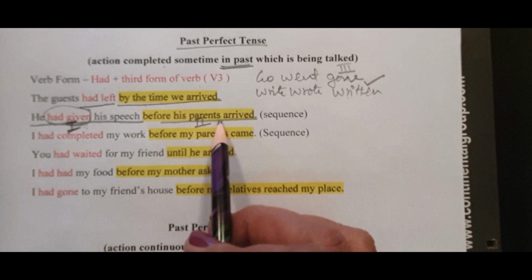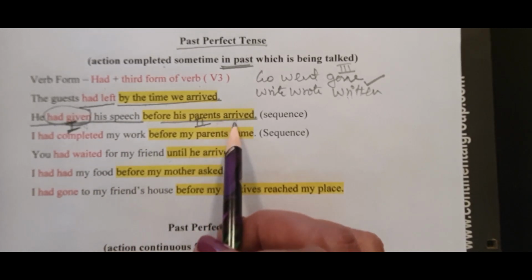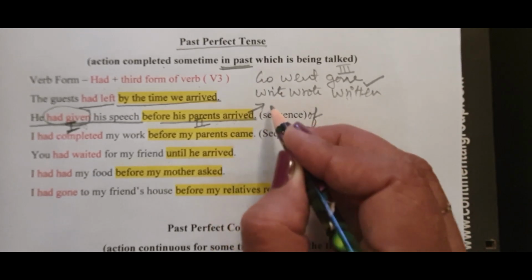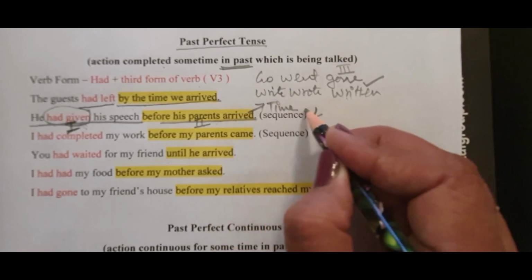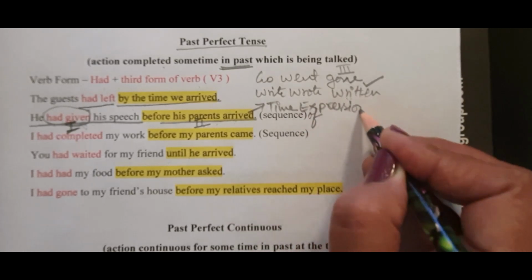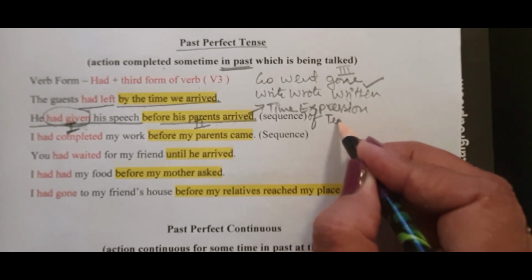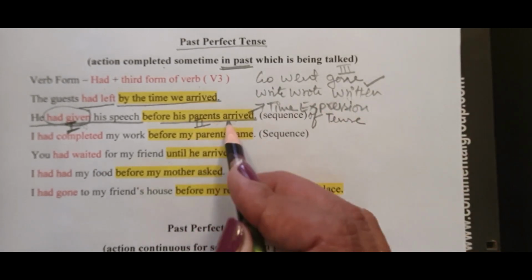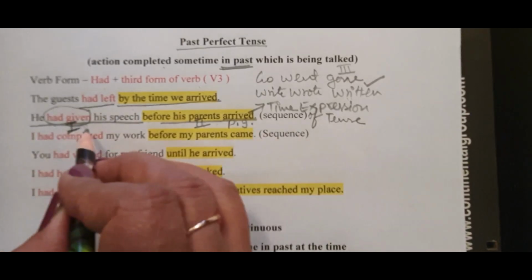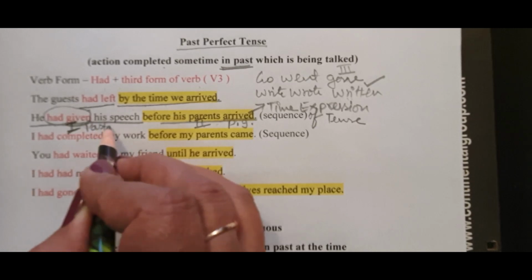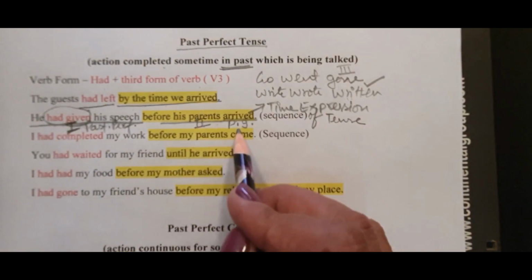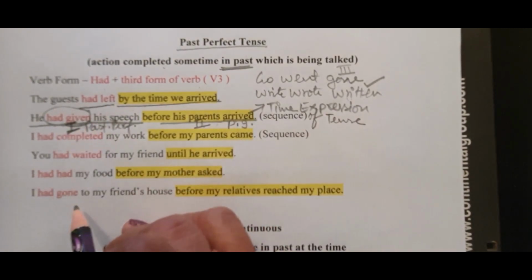हैड गिवन हिज स्पीच बिफोर हिज पेरेंट्स अराइव्ड. पेरेंट के अराइव होने का टाइम एक्सप्रेशन है. जब उनके पेरेंट आए, दैट इज टाइम. So this is again sequence of tense. Two tenses are there, simple past or past indefinite, and this is past perfect. Past perfect वाला एक्शन सिंपल पास्ट वाले टाइम से पहले हो चुका था.